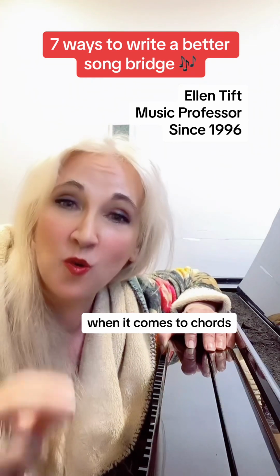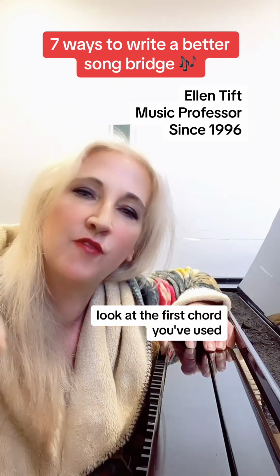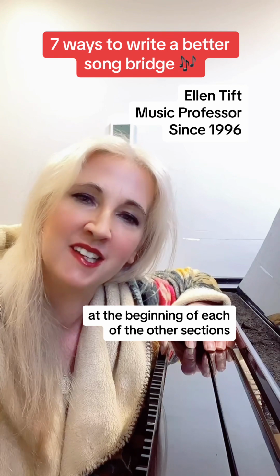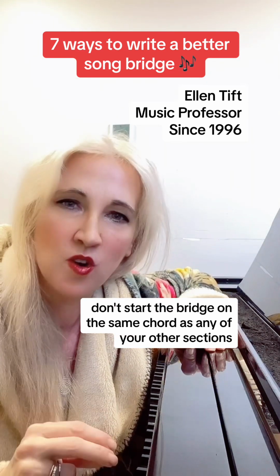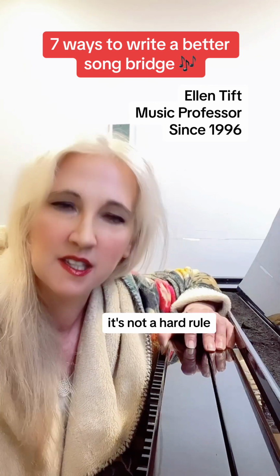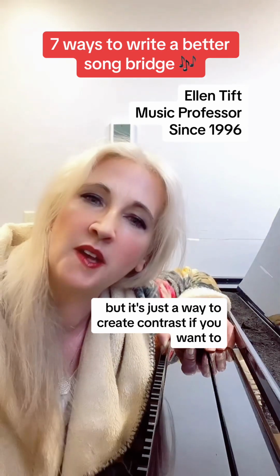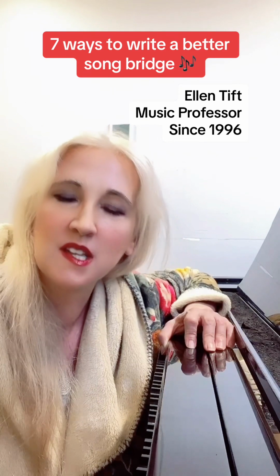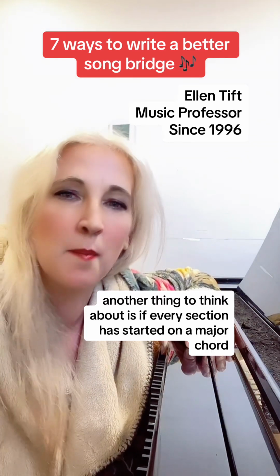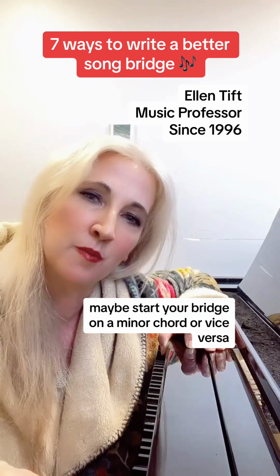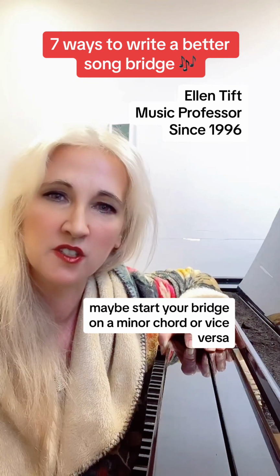When it comes to chords, look at the first chord you've used at the beginning of each of the other sections. Don't start the bridge on the same chord as any of your other sections. It's not a hard rule, but it's just a way to create contrast if you want to. Another thing to think about is if every section has started on a major chord, maybe start your bridge on a minor chord, or vice versa.